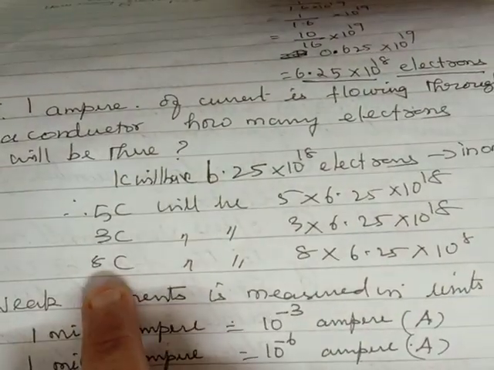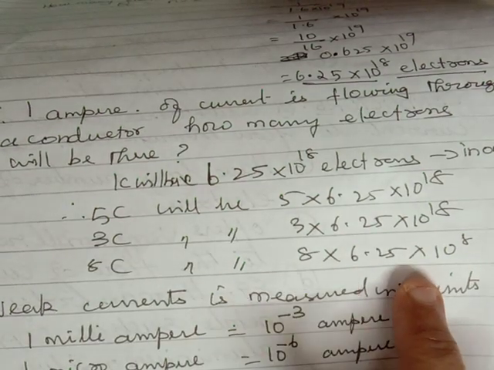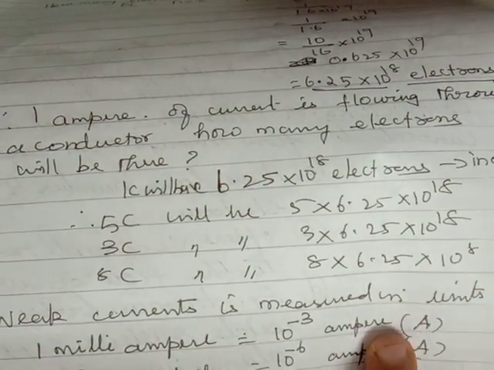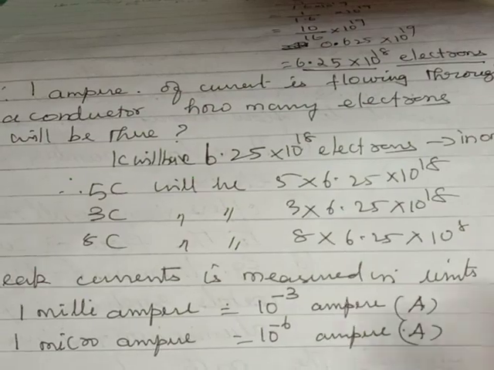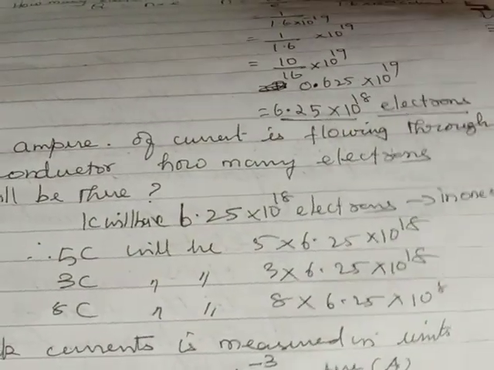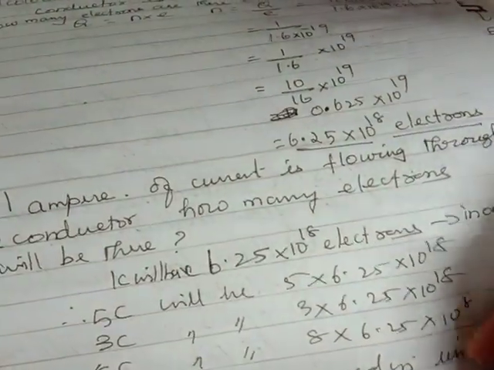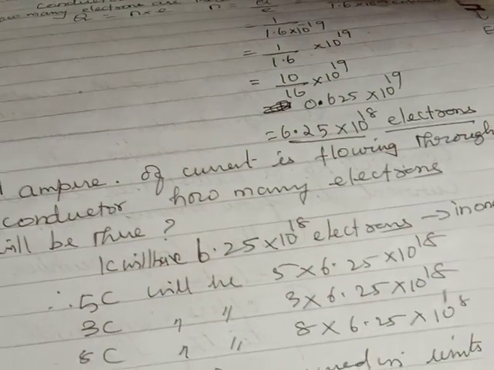How many electrons are there in 8 coulomb? 8 into 6.25 into 10 to the power of 18 electrons.